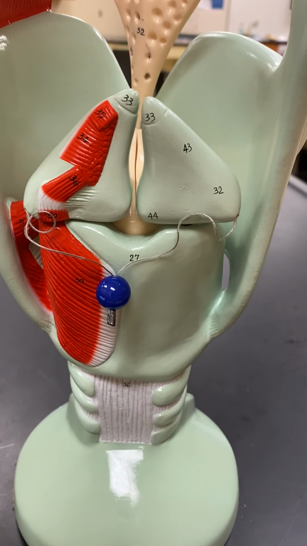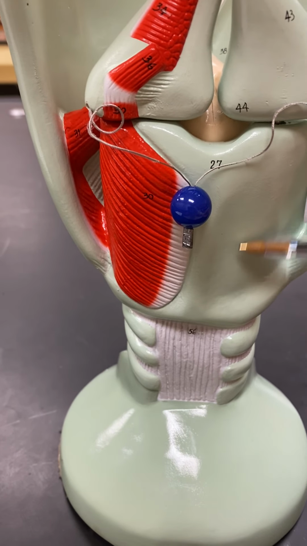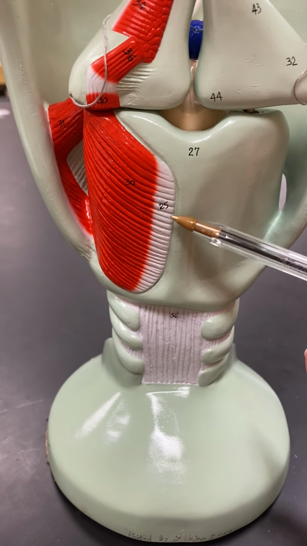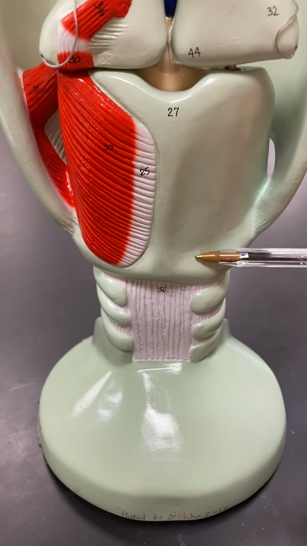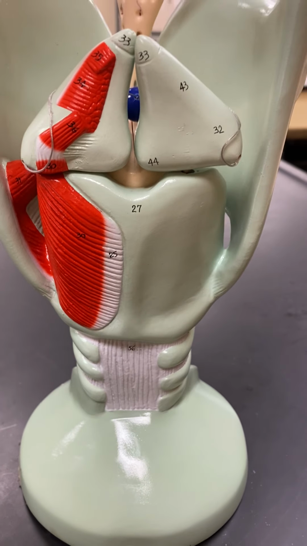So number 25 labels what we call the lamina, this flat part here, although that number is actually right here, on this muscle insertion. So this is the lamina. Lamina just means a flat plate-like structure.